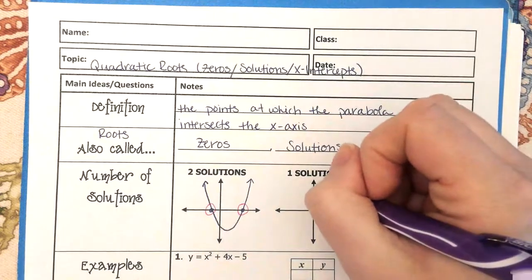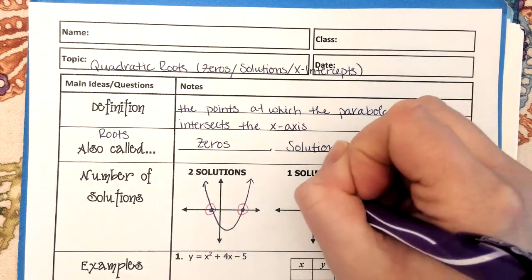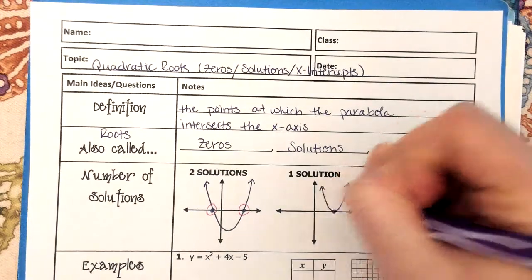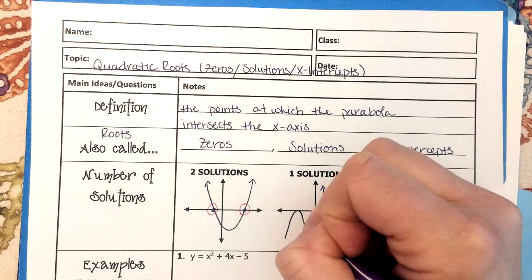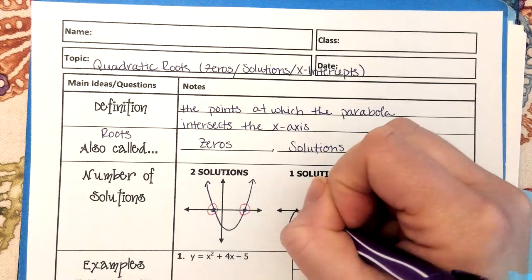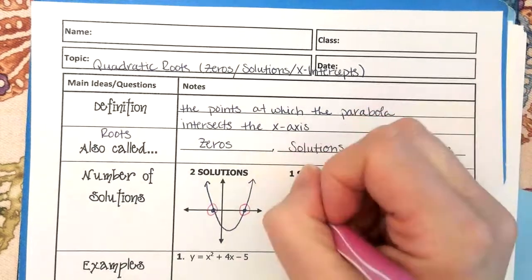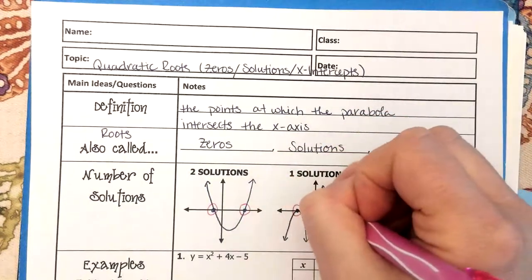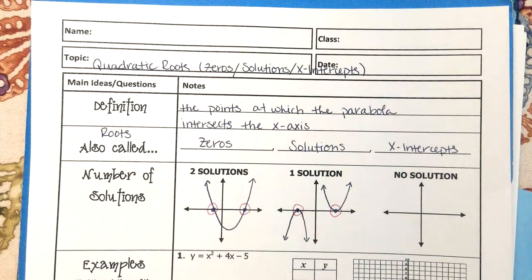Or we could have a quadratic whose vertex is on the x-axis, so it's just barely going to touch the x-axis. So something like that will have one solution. And the solution will also coincide with the vertex. So the x-coordinate of the vertex, the x value of the axis of symmetry, will also be the one solution.